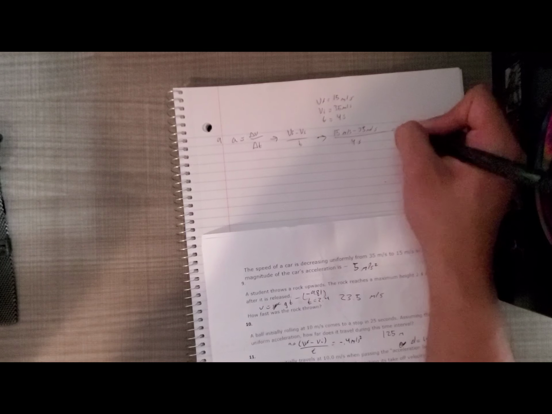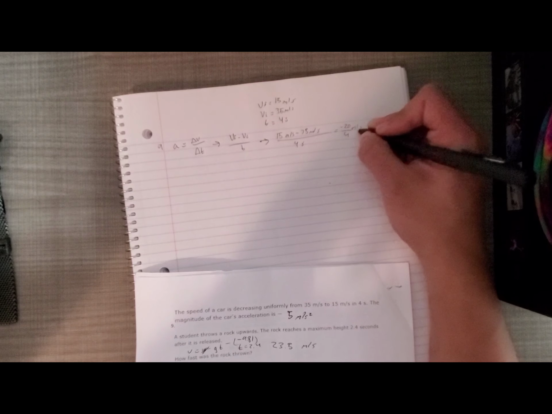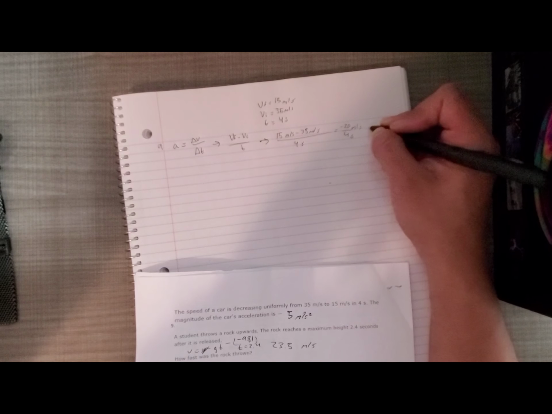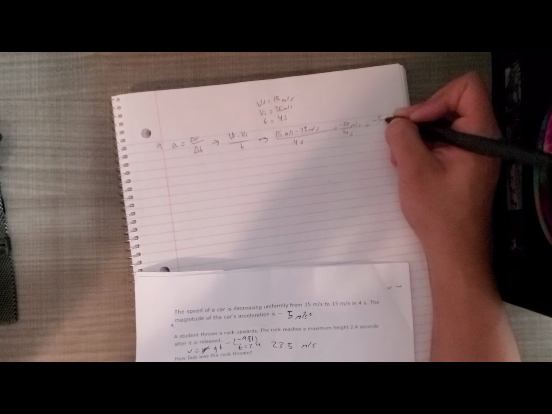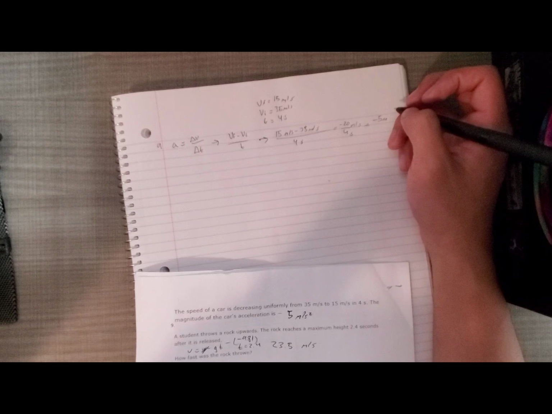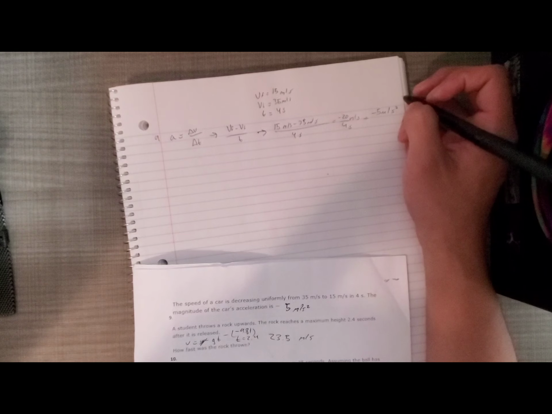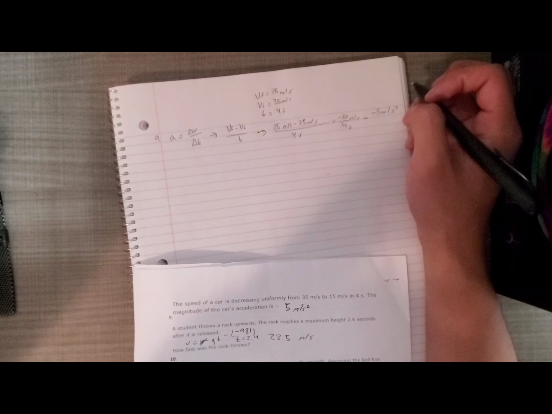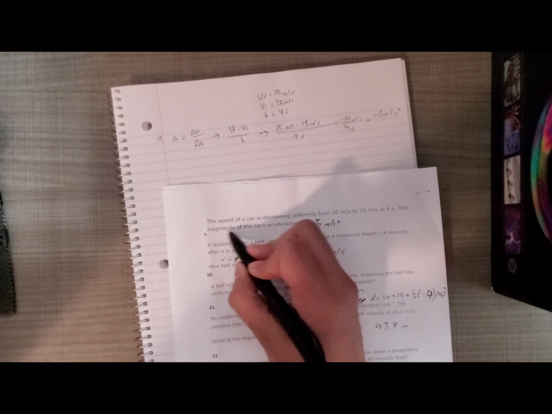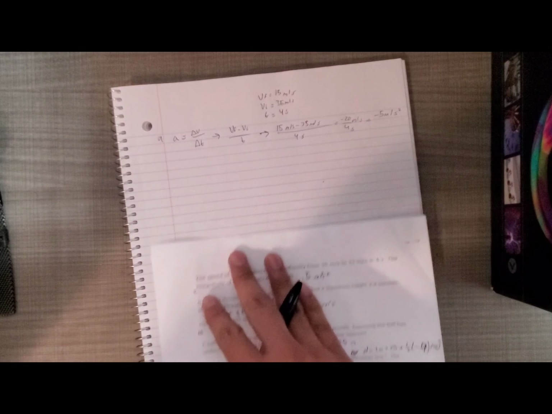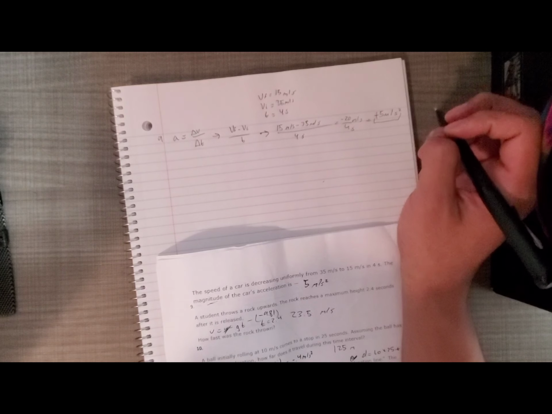This equals negative 20 divided by 4 meters per second. This is equal to negative 5 meters per second squared. Now for this, it's just asking for the magnitude. So we can just turn this into positive, and that is our answer.